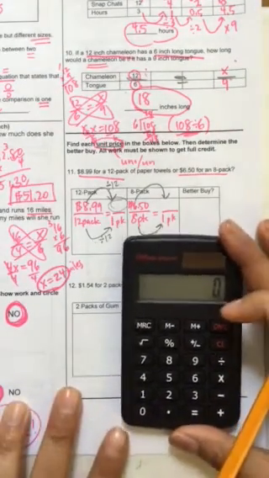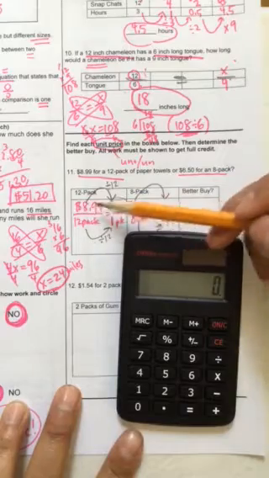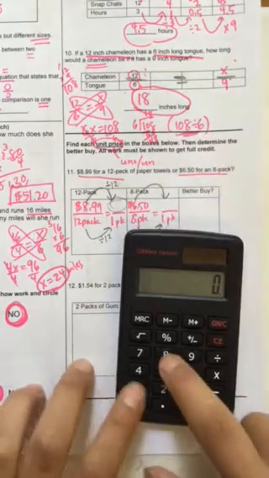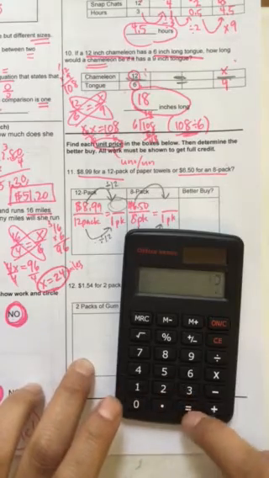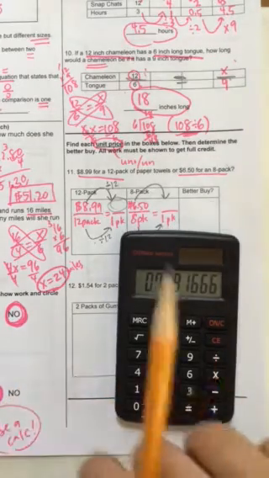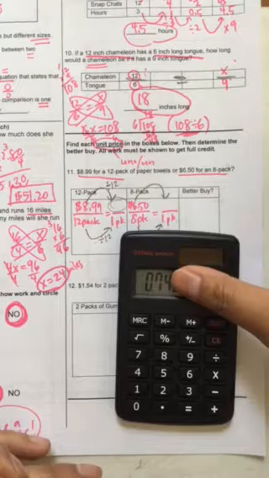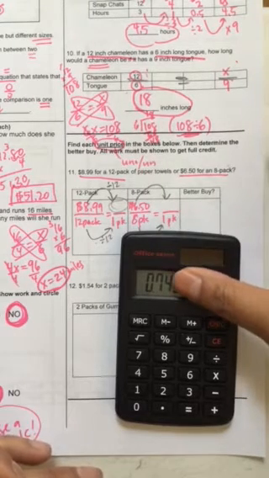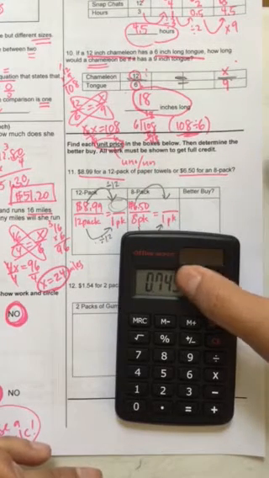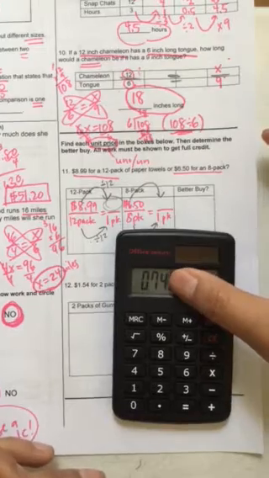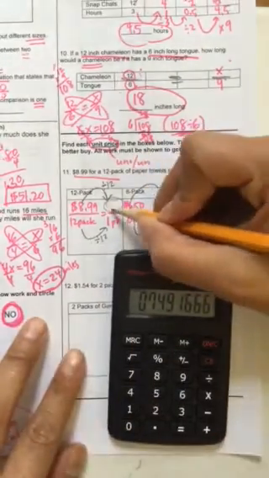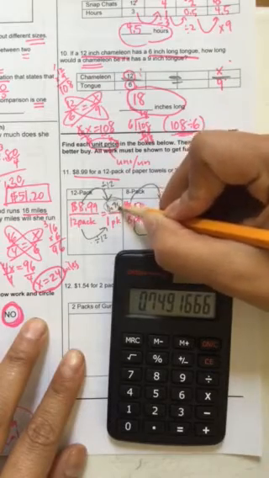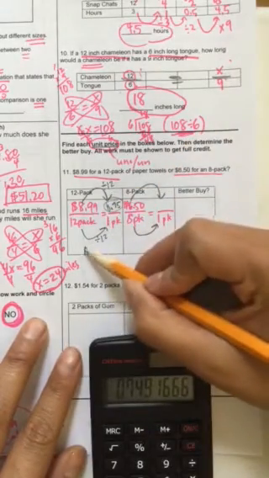This is the part where you definitely need a calculator. $8.99 divided by 12. You get, right here, you cover this up, that's 74 cents, but then you round, that will be 75 cents because that 9 is bigger than 5. So that's 0.75.